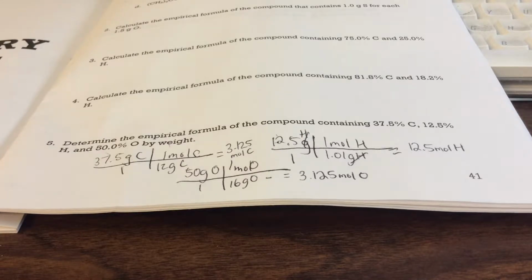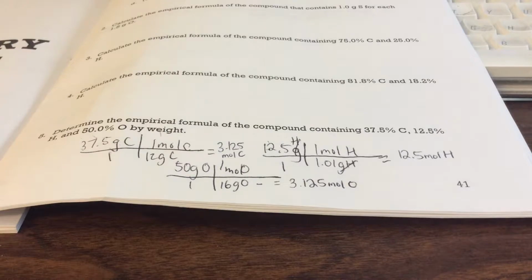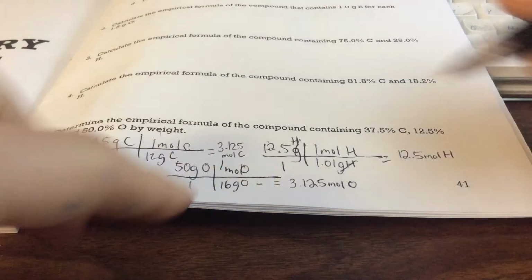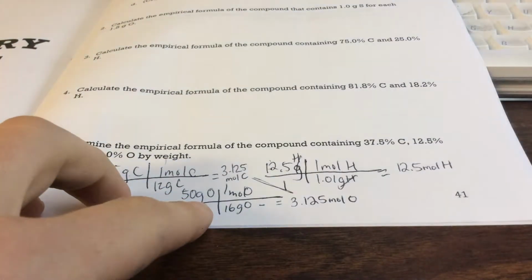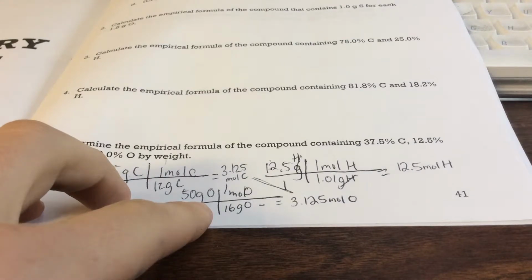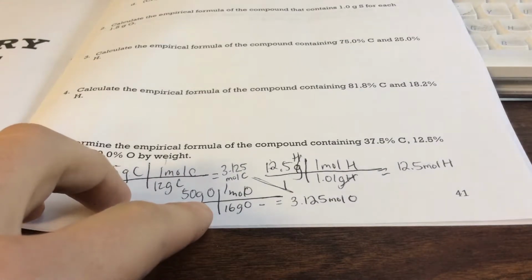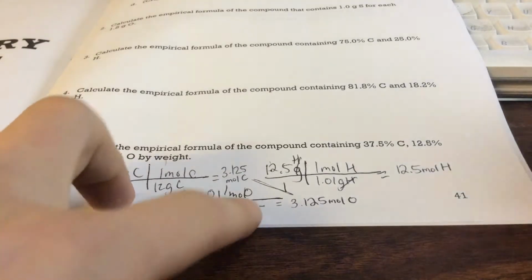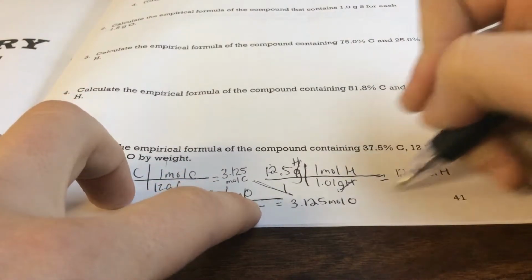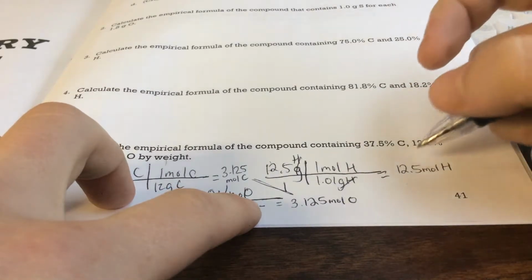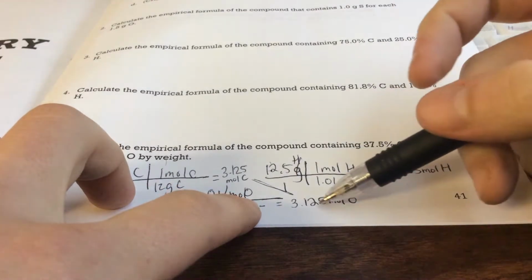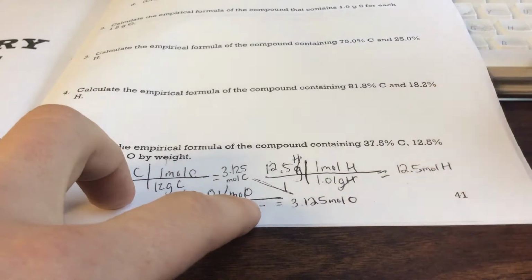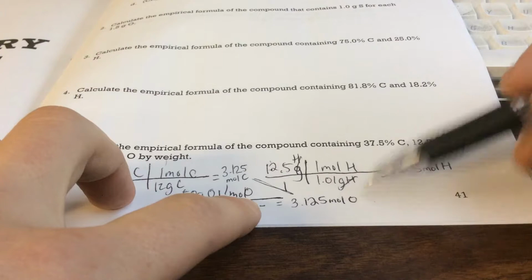So what I need to do now is set up a ratio. And this is where on the quiz a lot of people were having trouble. A lot of people would recognize right away, okay, I have the same amount of carbon and oxygen. And that's true. So that means for any carbon I have, I need to have one oxygen. But what I want to do is set up a ratio between the hydrogen and the oxygen. A lot of people were saying, okay, well, I need to multiply the oxygen by 4 to get the hydrogens. So that means there need to be 4 oxygens.